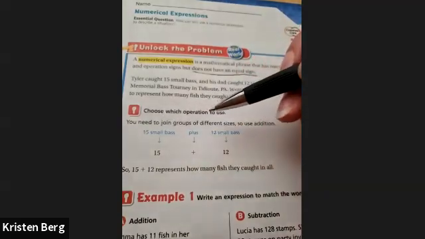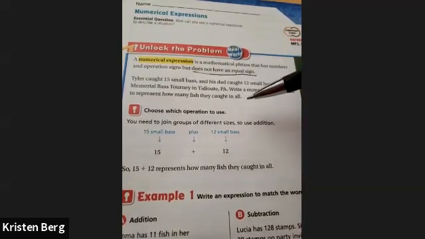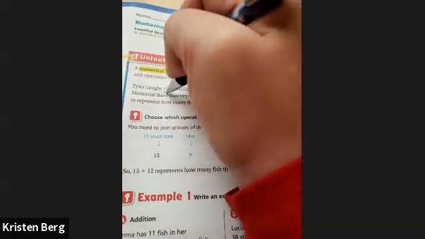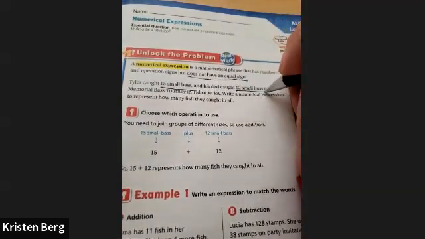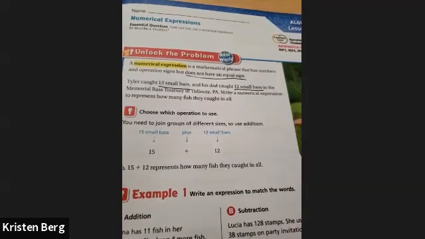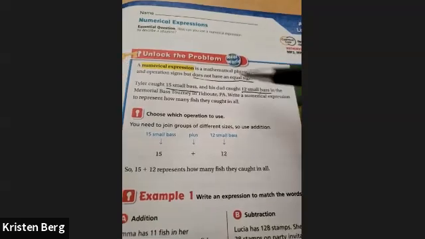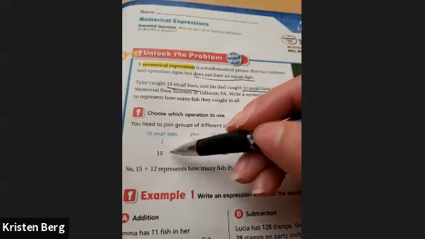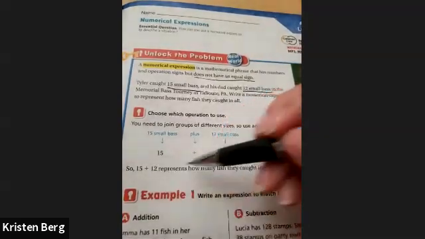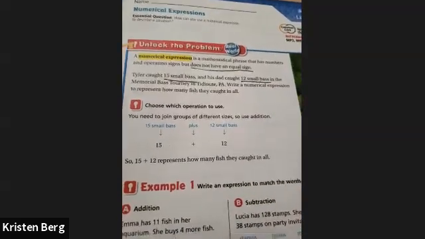So what you need to do is choose which operation you have to use to figure out how much they caught in all. Well, they caught 15, but that wasn't it. They also caught 12 small bass as well. So Tyler caught this and his dad caught this. How would we figure out how much that is in all? We would have to add them. So you would just say 15 plus 12. So then that would be your answer, 15 plus 12. So you're not solving it. You're just telling me what you would do to figure it out.